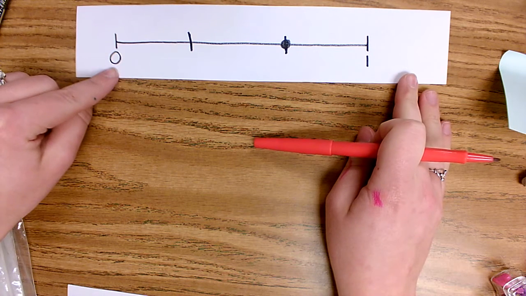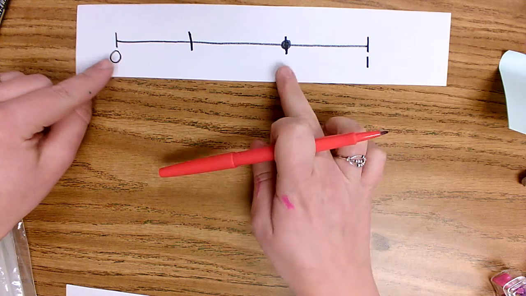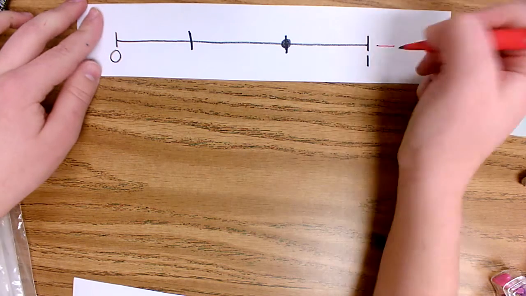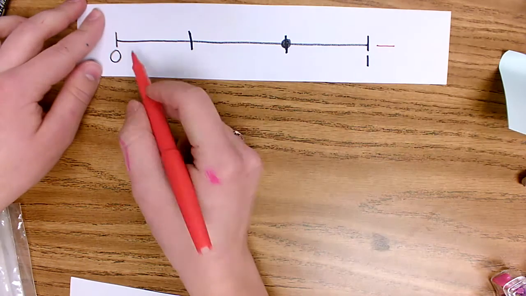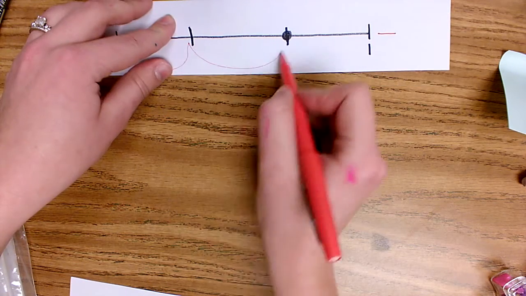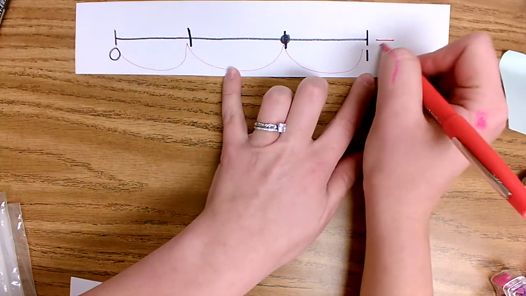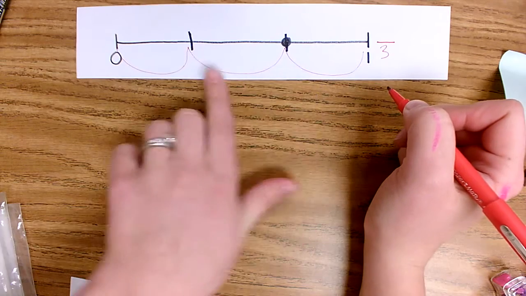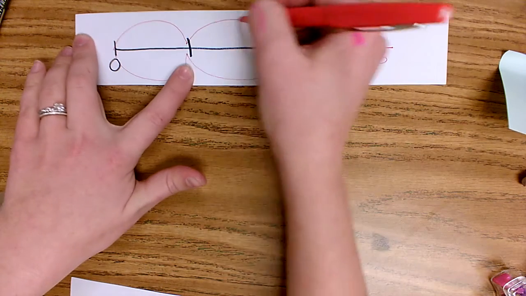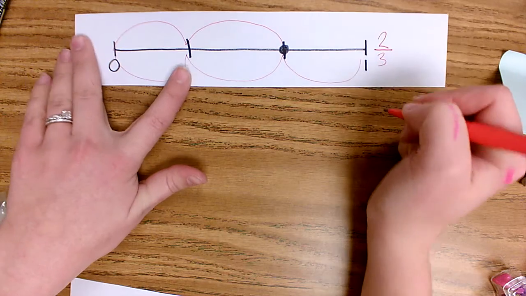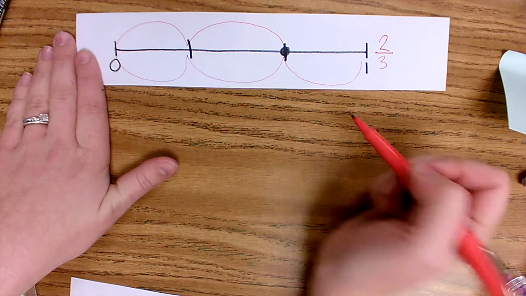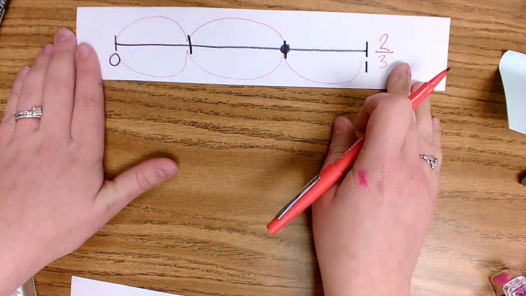The strategy we teach is students notice that the dot is between 0 and 1, draw their fraction line, and skip count along the bottom for the denominator. 1, 2, 3, and skip count along the top until they get to the dot for the numerator. 1, 2. That way they're counting the spaces in between the lines and not the lines themselves.